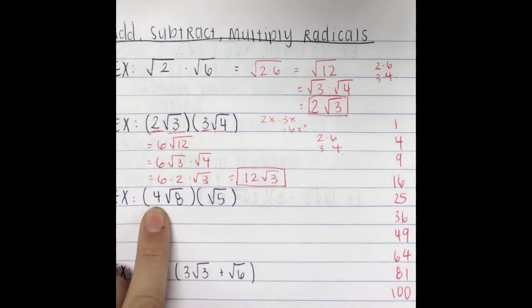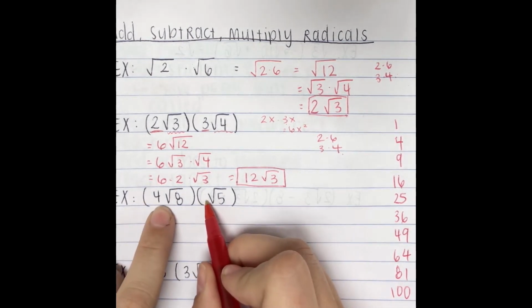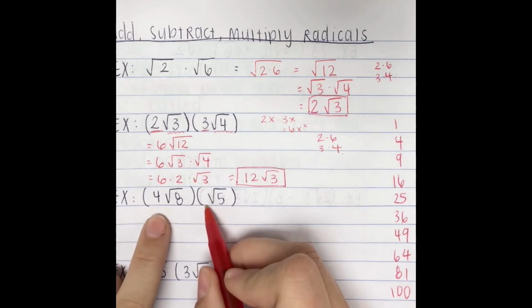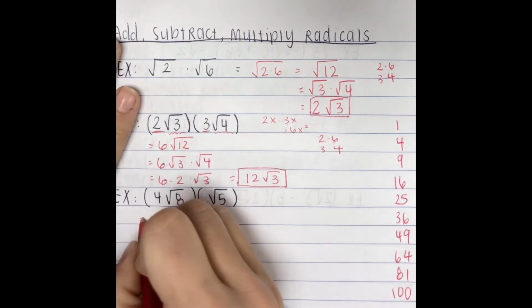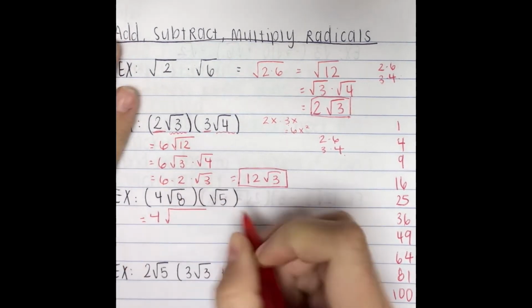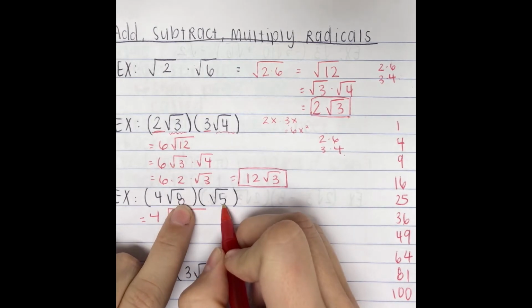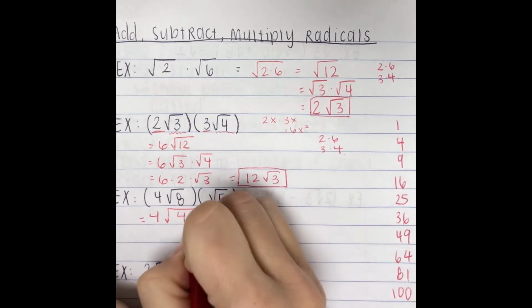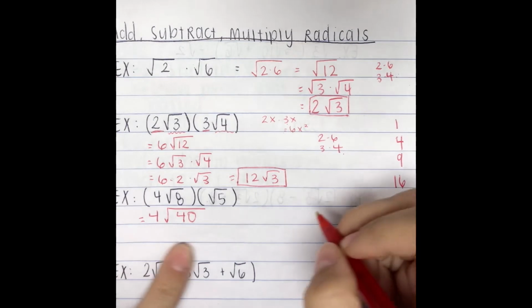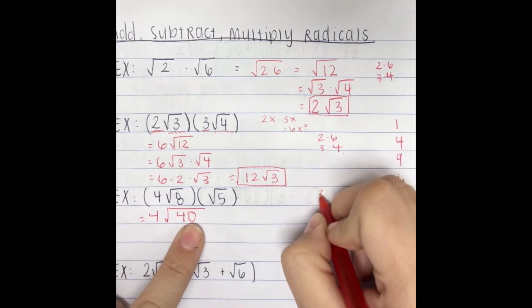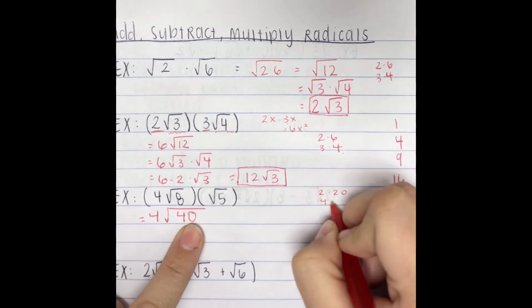Next one, 4 times the number in front, you don't see 1, you know it's just a 1, right? So we just have 4. Square root of 8 times 5 gives us square root of 40. Okay, and to simplify square root of 40, the things that multiply to give me 40.